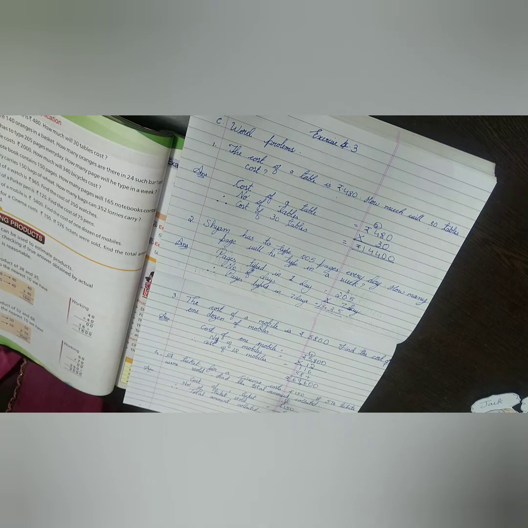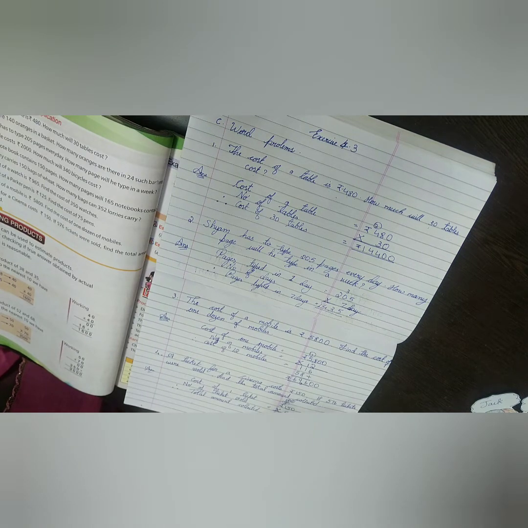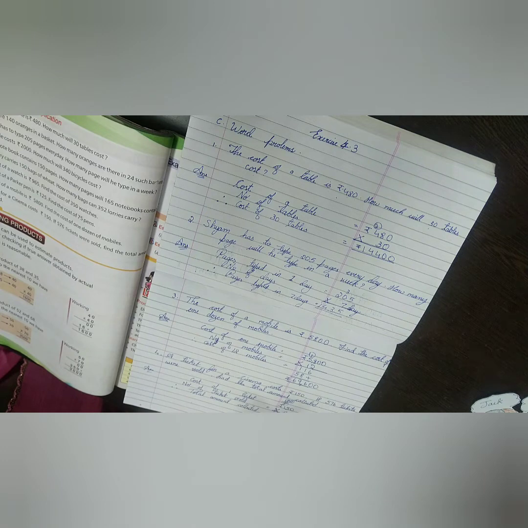Next I should multiply with 5. 5 zeros are 0, 5 5s are 25, 5, 2 carry, 5 ones are 5 plus 2, 7. So I finished multiplying all the 3. Now I should add them. 0, 0, 9 plus 5, 14, 4, 1 carry, 1 plus 5, 6, 7 plus 1, 8.